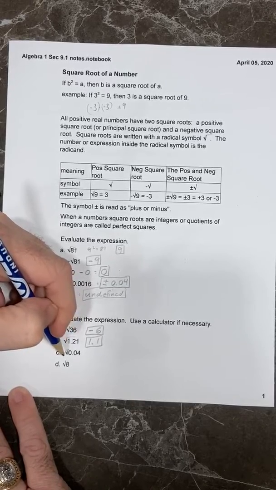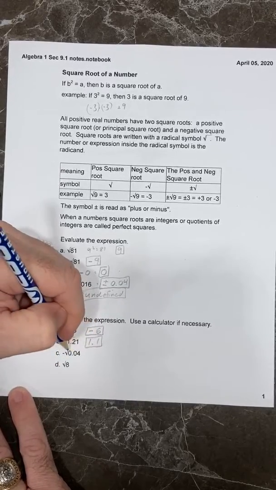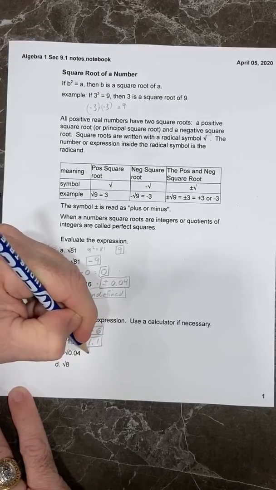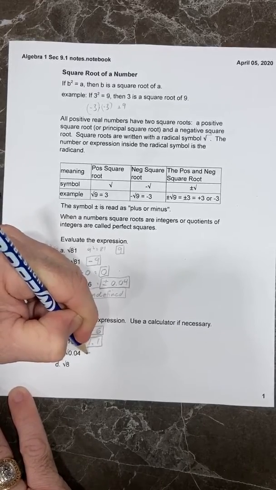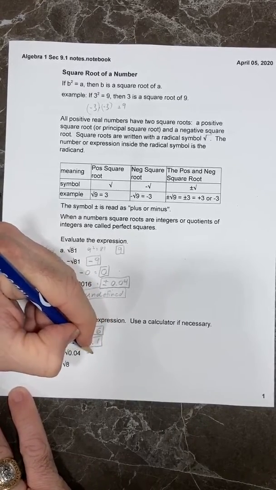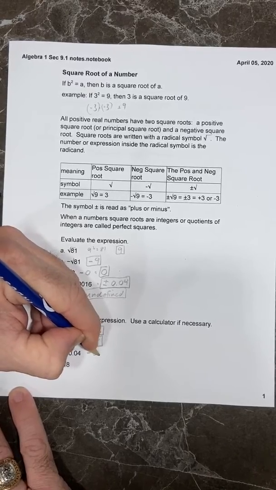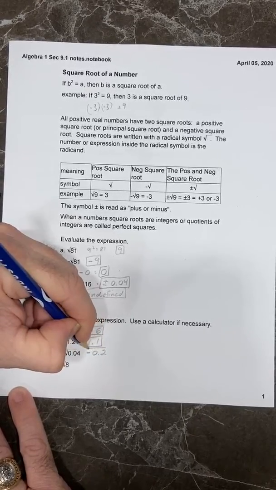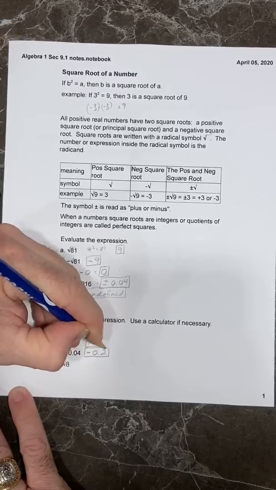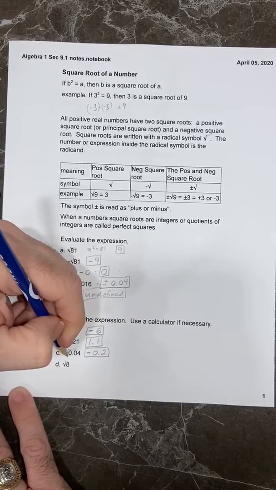Negative square root of 0.04. So negative square root, so the answer is going to be negative. And 0.2 times 0.2 equals 0.04.